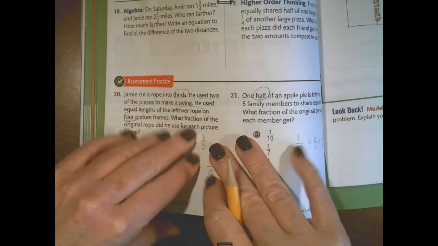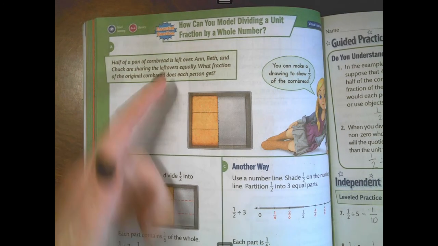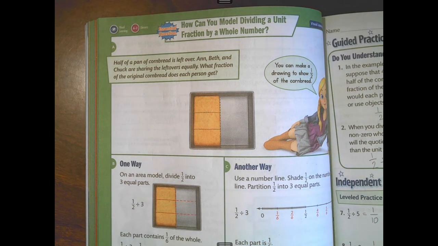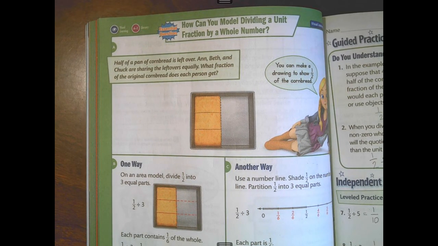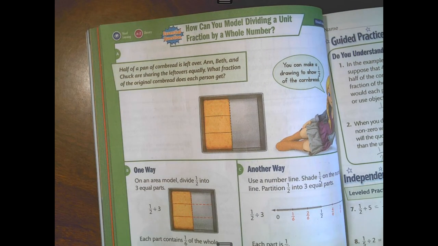All right. So we have finished our lesson. Hopefully today you're going to be pretty confident with using either models or number lines or multiplication to divide unit fractions by whole numbers, and that using your number sense, you know that your answers are going to be smaller unit fractions. So you have a practice buddy to work on.